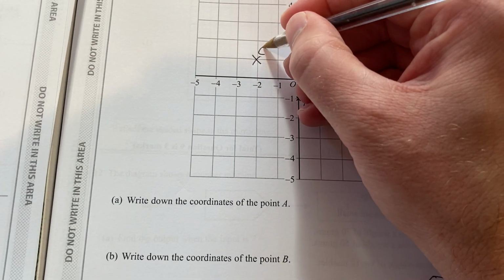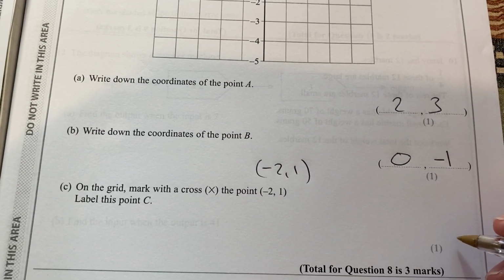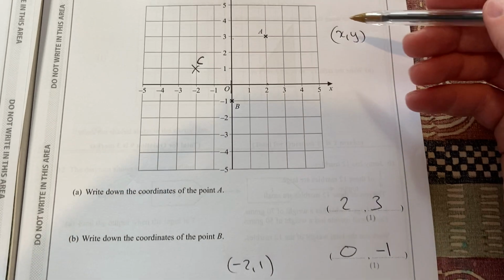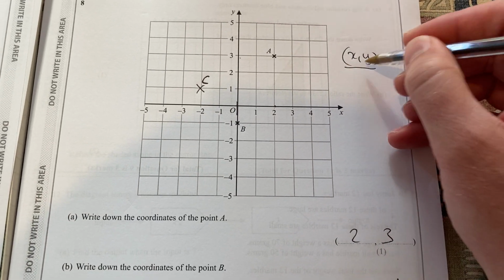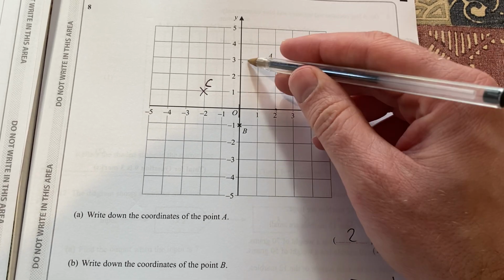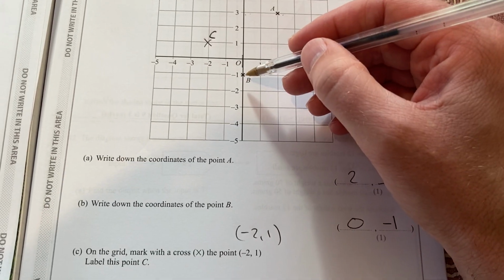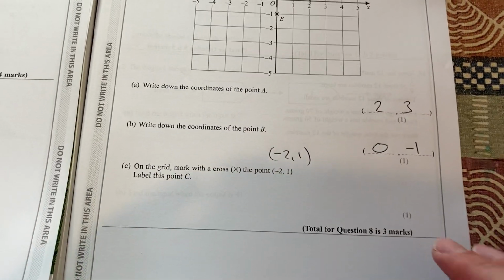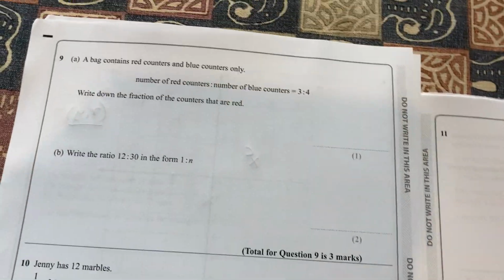And label it there. Okay, that's another mark we should be able to get there. As long as you make sure that you're reading X and then Y, or writing X and then Y. 2 and then 3, 0, -1, -2, 1. Should get all those 3 marks there for question 8. Last page for this video.